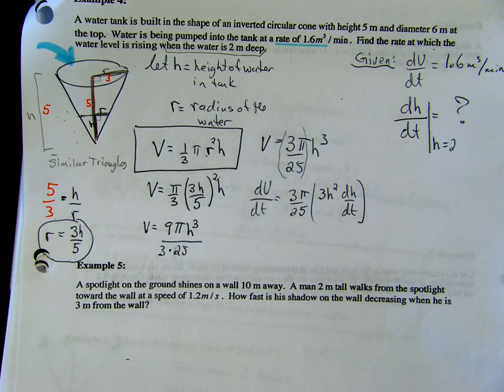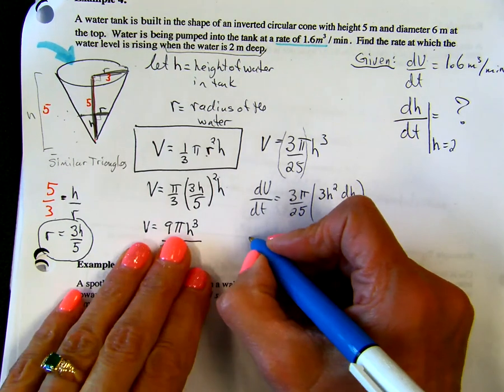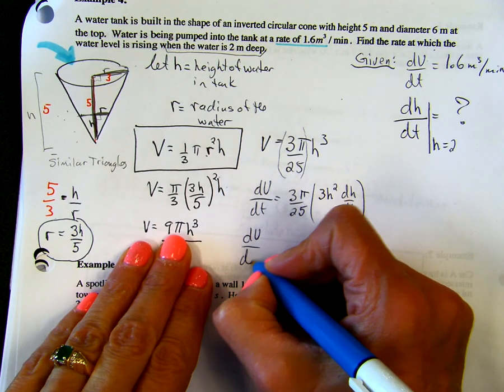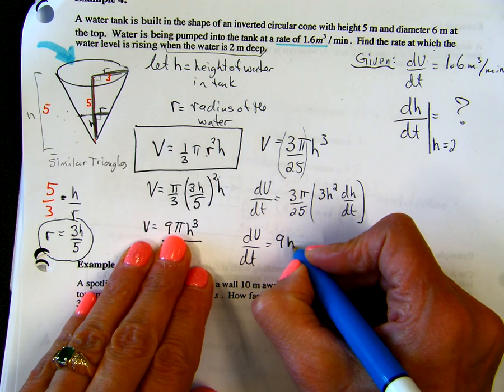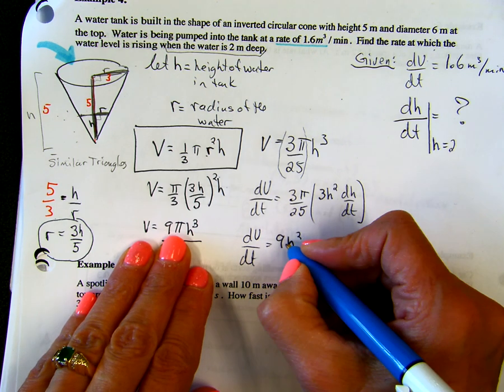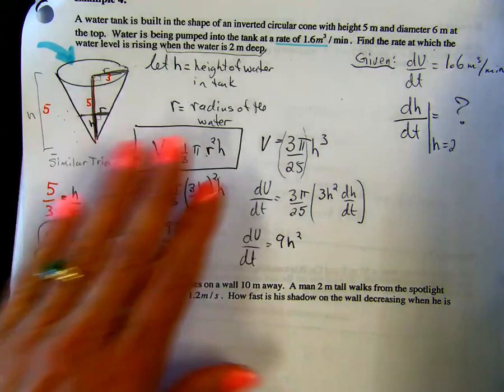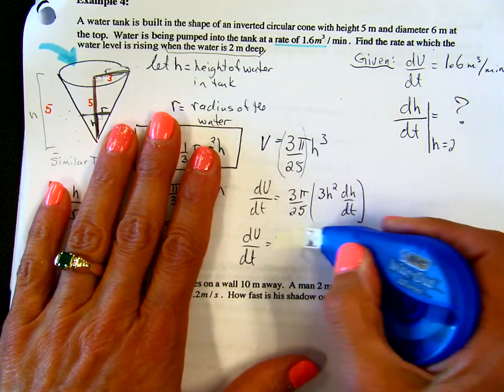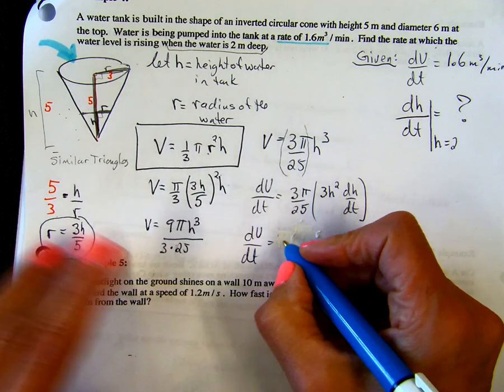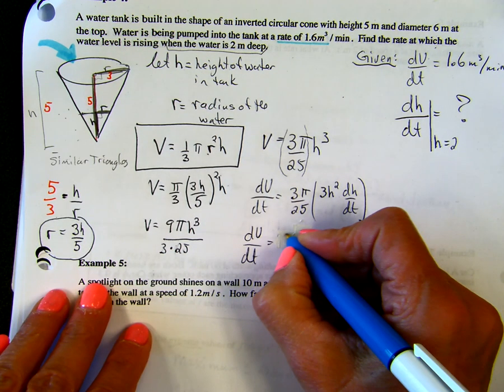So simplifying that, then I get 9 pi over 25 h squared. So dV by dt is equal to 3 times 3, 9 h squared. Oh, sorry, I missed out the pi. I'll just finish writing this down.